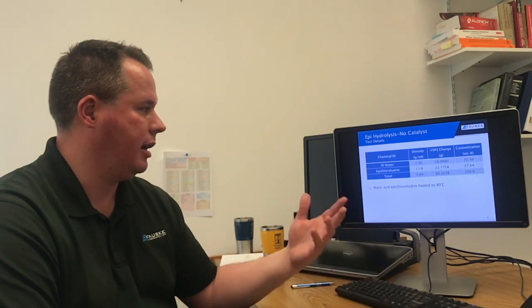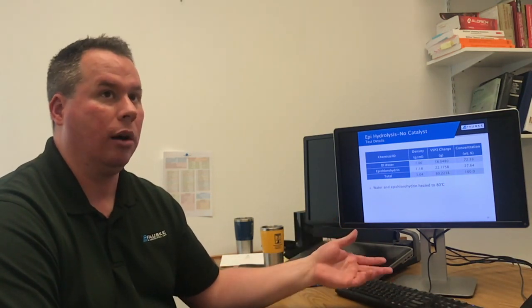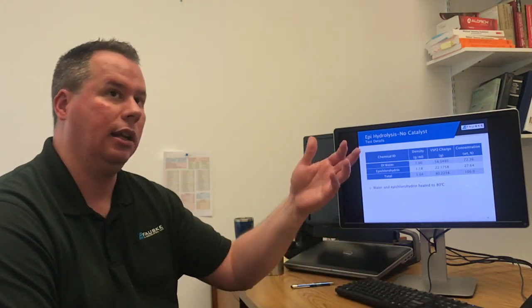So I added the epichlorohydrin and water into the test cell at room temperature, loaded that into the VSP, and heated it up to our 80 degrees C process temperature. So there's no metered addition this time.